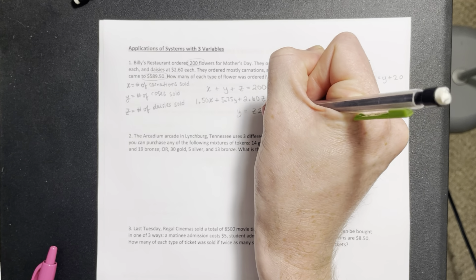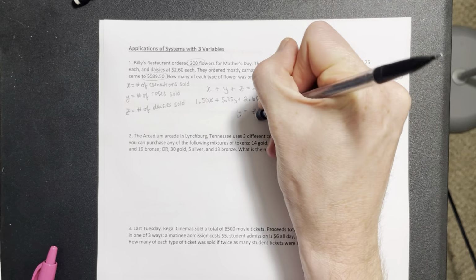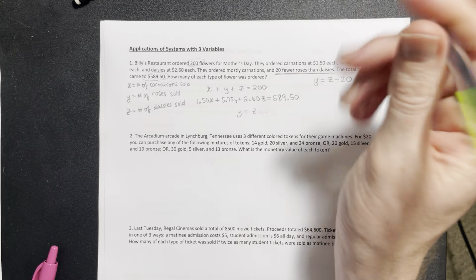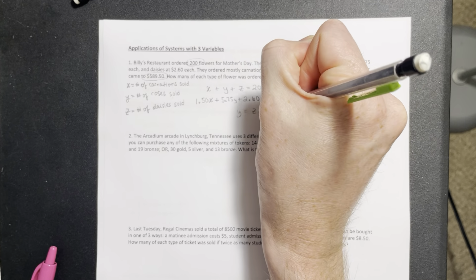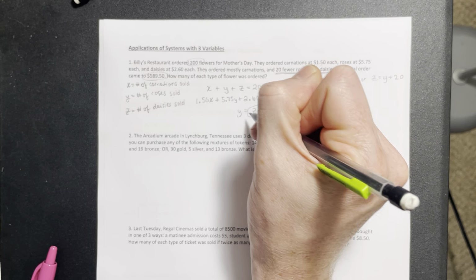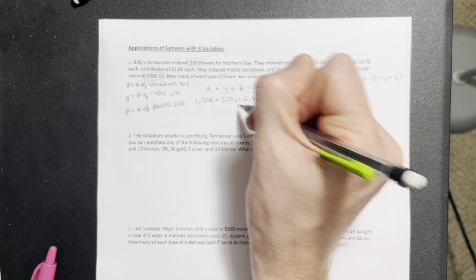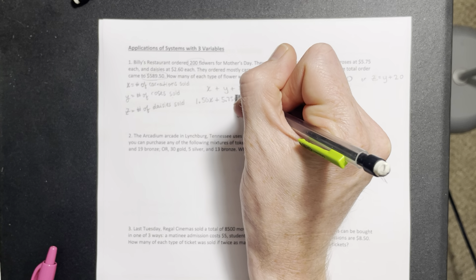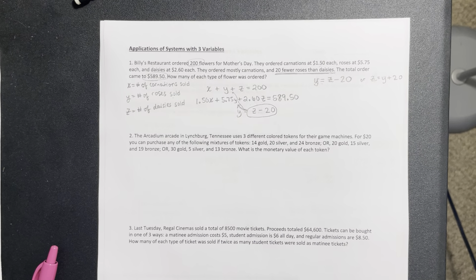You could solve this with substitution because I know that y is equal to z minus 20. I could take that y and substitute, or I could take that z minus 20 and substitute in place of y here. And that would give me a 2 variable system with only x's and z's. Either way, we've set up our 3 equations and we would get our 3 solutions.